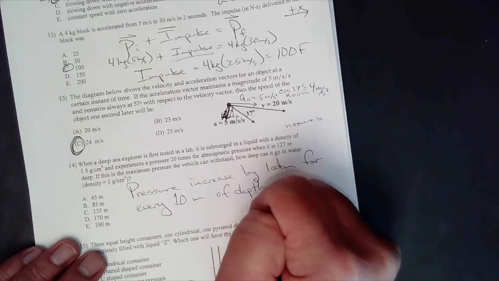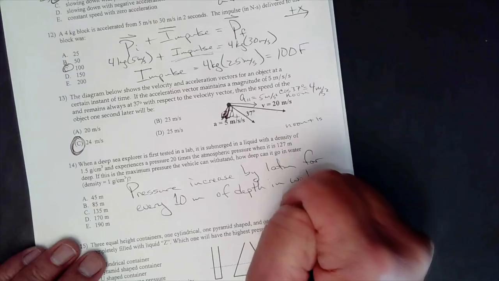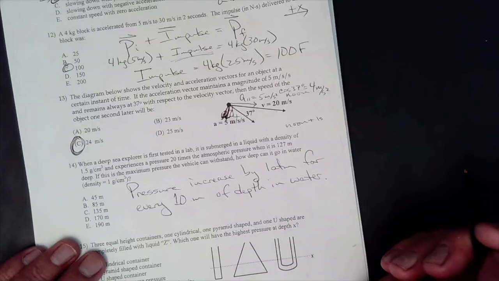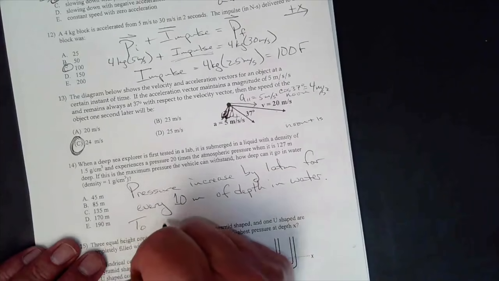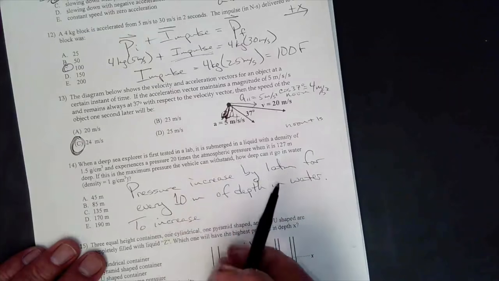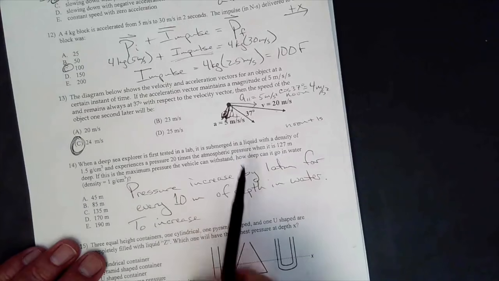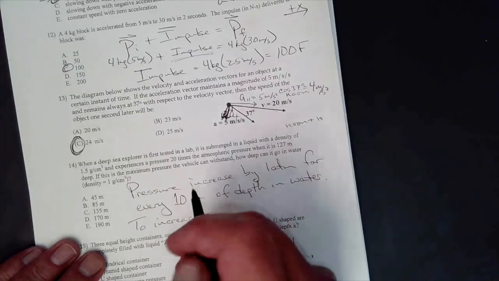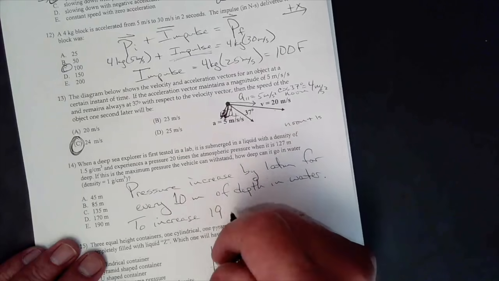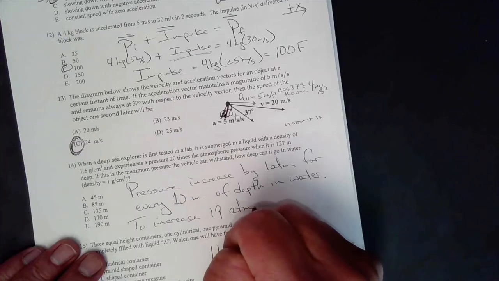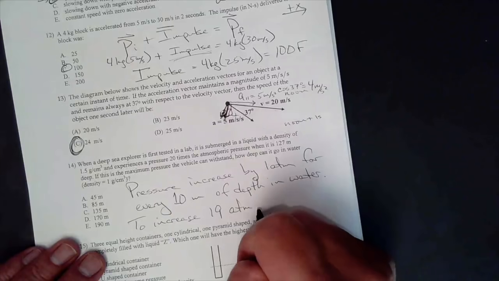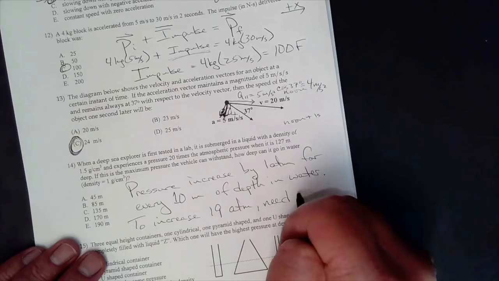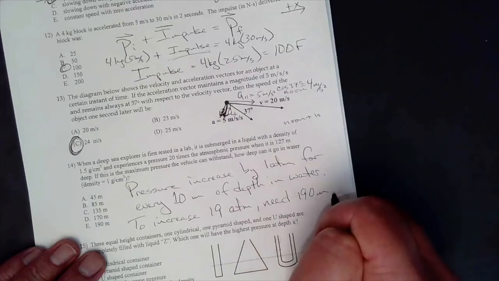So we want to increase from 1 atmosphere at the surface to 20 atmospheres down below. So we want to increase by 19 atmospheres. We need 190 meters of water. So the answer is E.